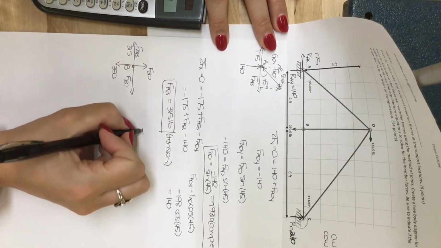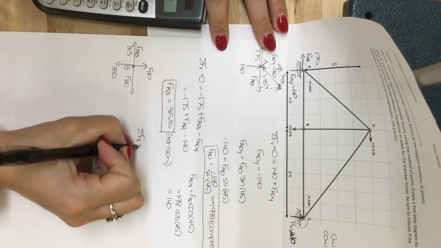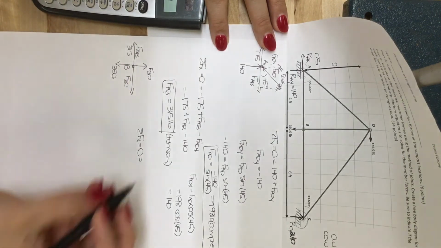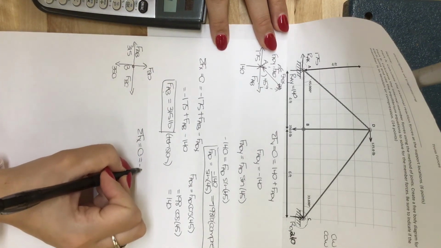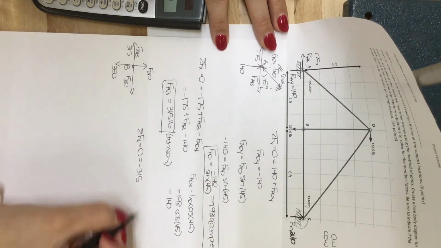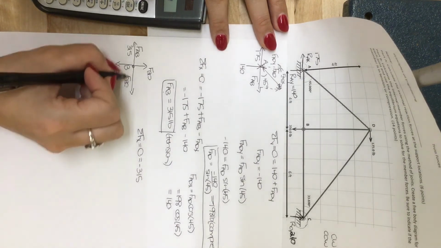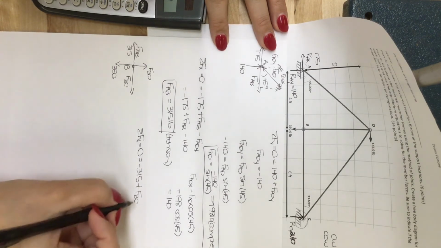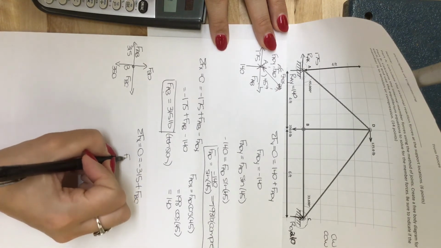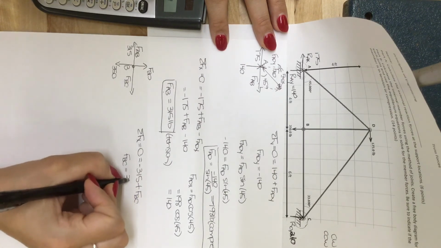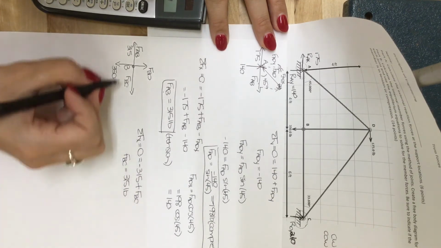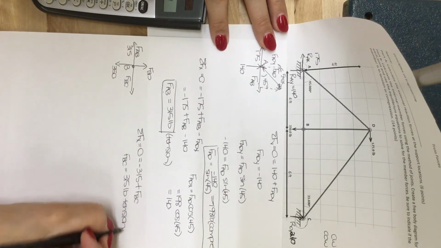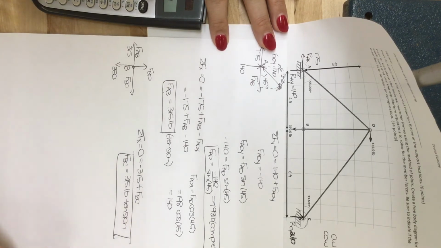So if we do our sum of forces in the x direction, has to equal 0. We're going to have negative 315 pounds because it's pointing to the left. Again, let the arrow dictate the sign that you use. So 315 plus FBC because it's pointing to the right. And then we can rearrange this so that FBC equals 315 pounds. And again, it's in tension because we got that positive number. We assumed it was in tension, so we confirmed that assumption by getting that positive number.